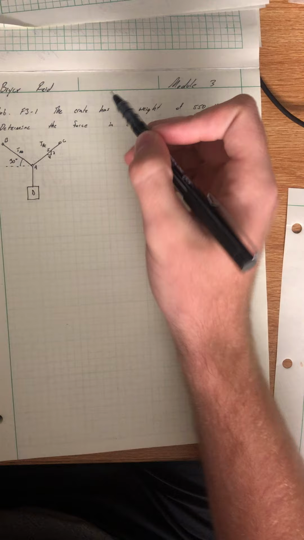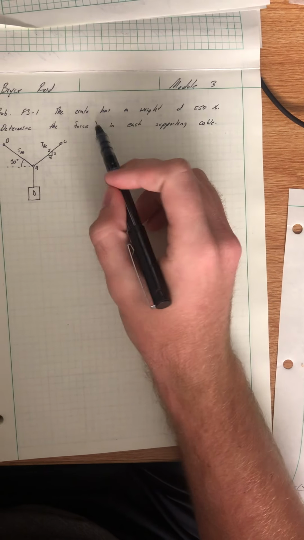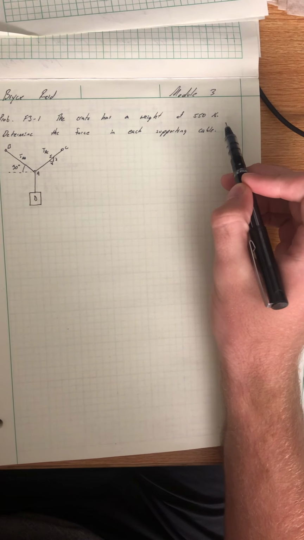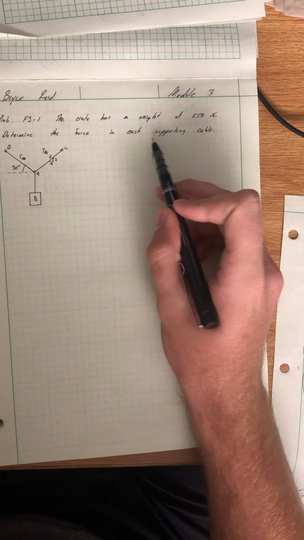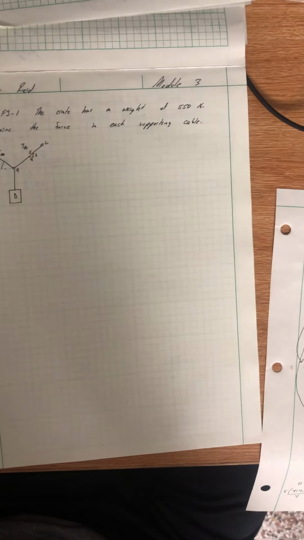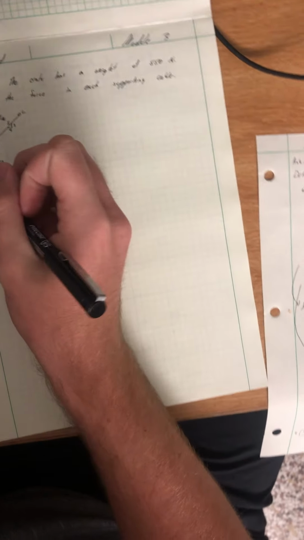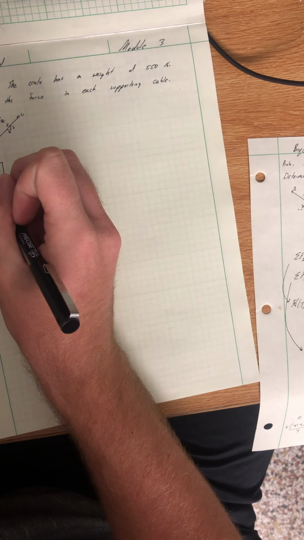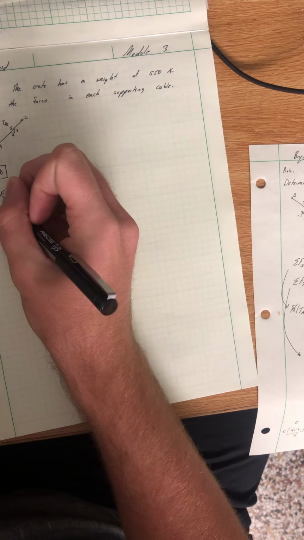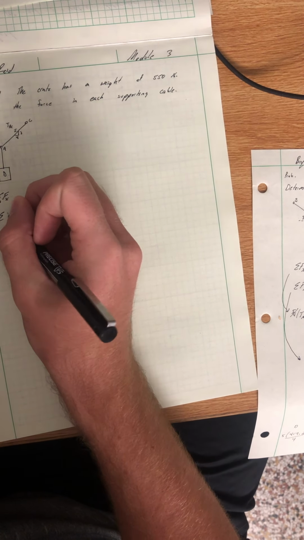My first problem here is going to be problem F3 of 1, where the crate has a weight of 550 pounds. Determine the force in each supporting cable. And what I have to do is put the cables in their X and Y components.